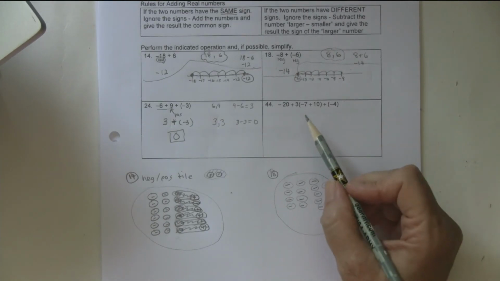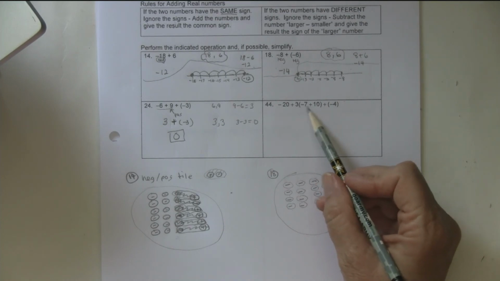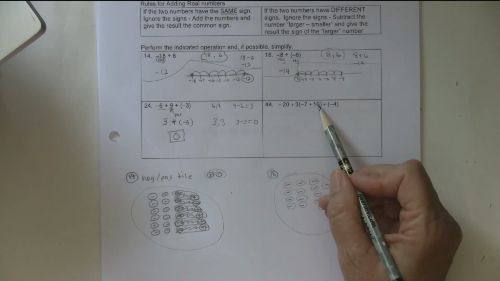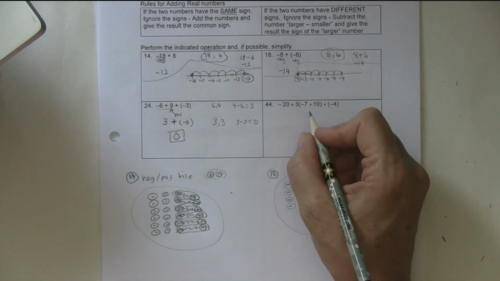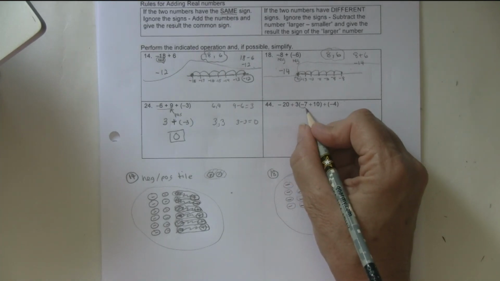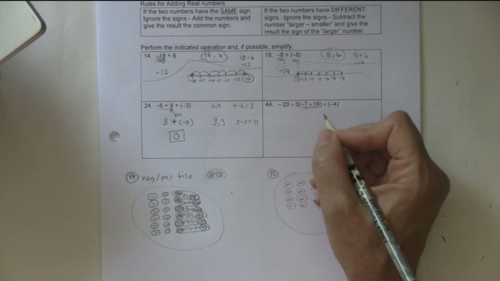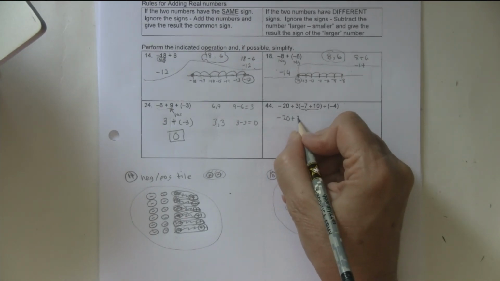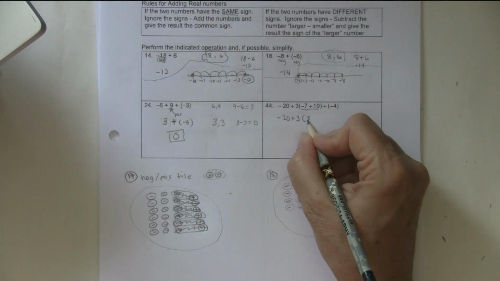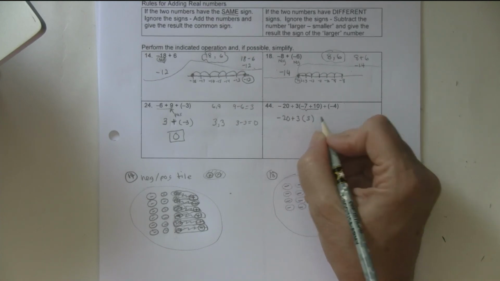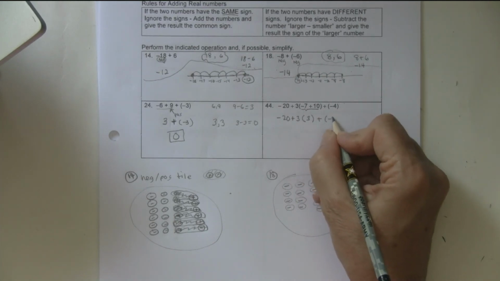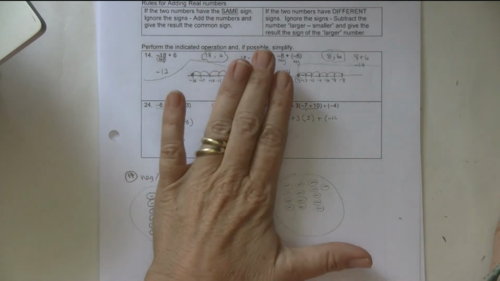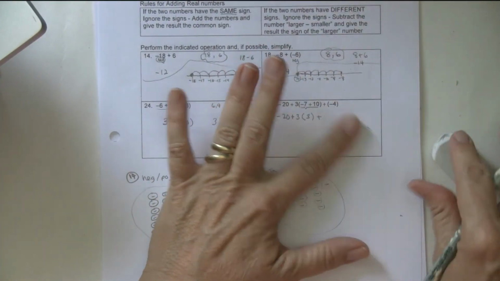And so I would be inside the grouping symbol here, and I have a negative and a positive. And so I'm going to be subtracting these, right? Really? The 7 and the 10. And what do I get? I agree. I get 3, and it's positive because 10 is bigger. Oh, I changed that into a 14. I don't know why I changed that into a 14.